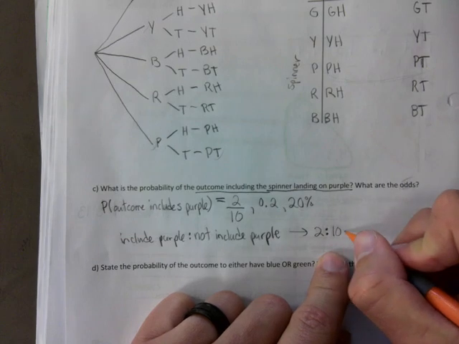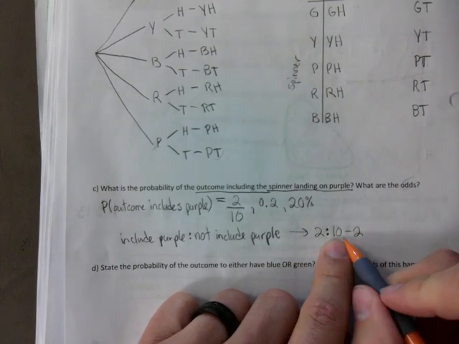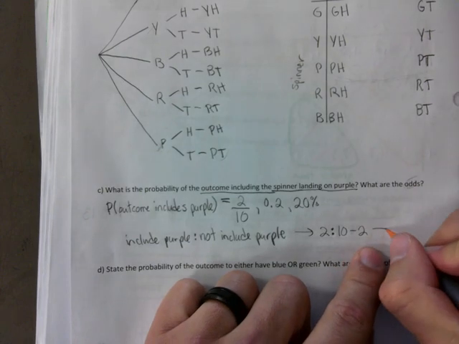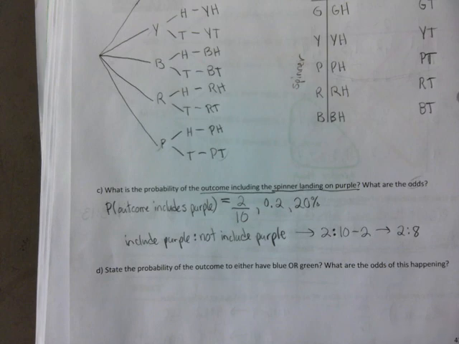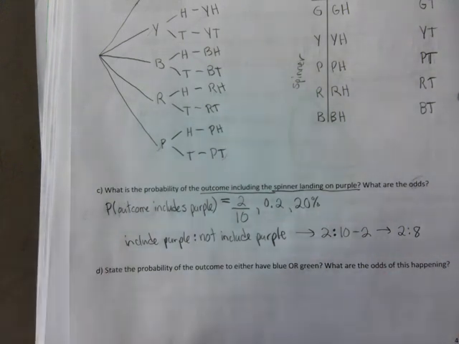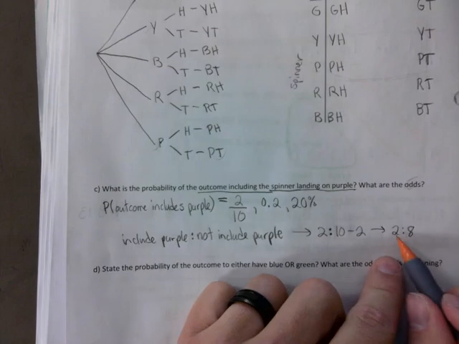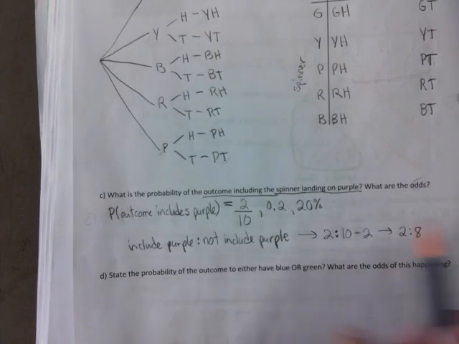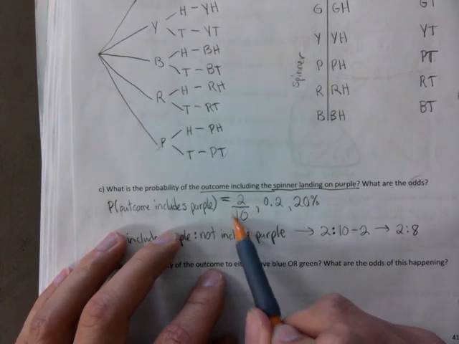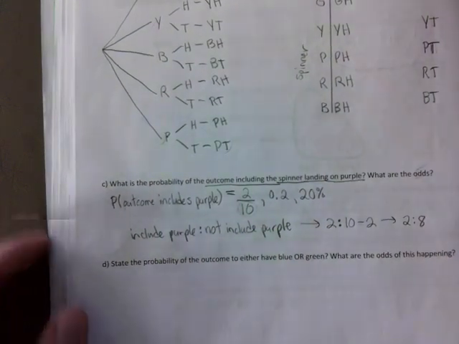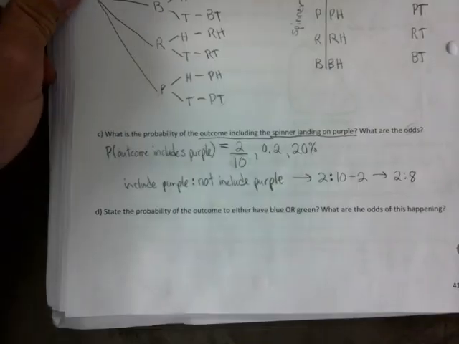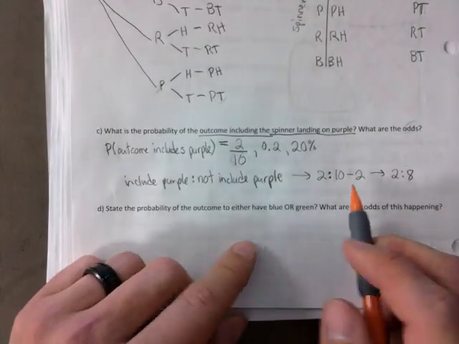Well, that's just our total minus how many do include purple, and that gives us 2 to 8. And always thinking about where we can check our answer: the odds are 2 to 8, and it adds up to 10, which is our total number of outcomes, which is what we want. So we're on the right track there. So that is the odds for including purple.